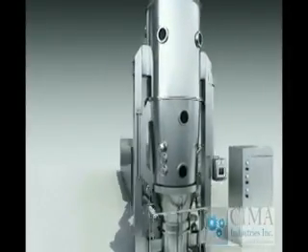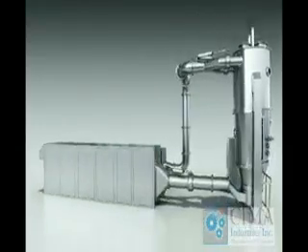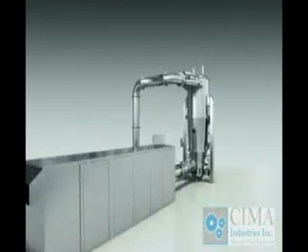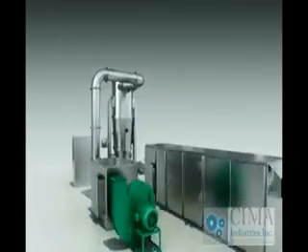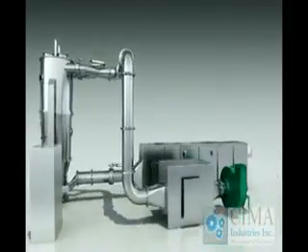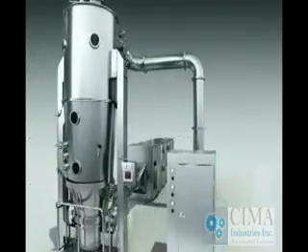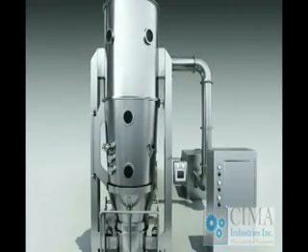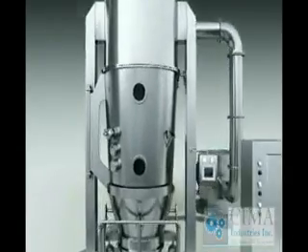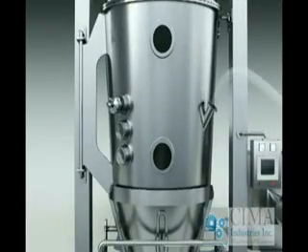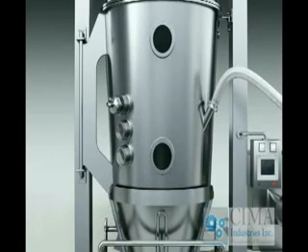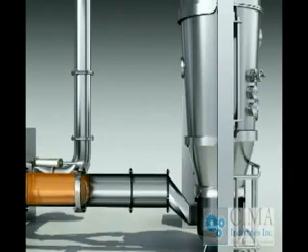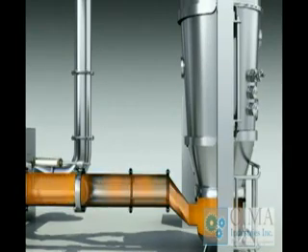Granulating fluid bed. The powder material is loaded in the fluid bed. Heated and filtered, sometimes also dehumidified, air enters into the fluid bed from the hot air cabinet.